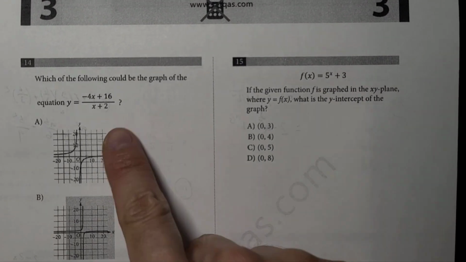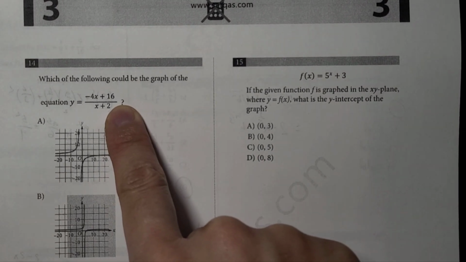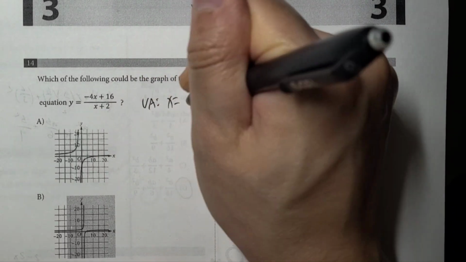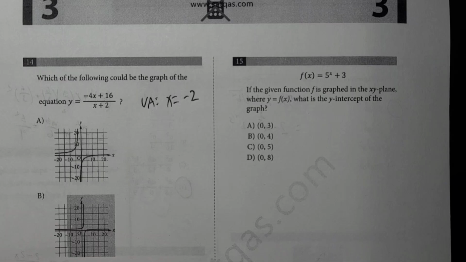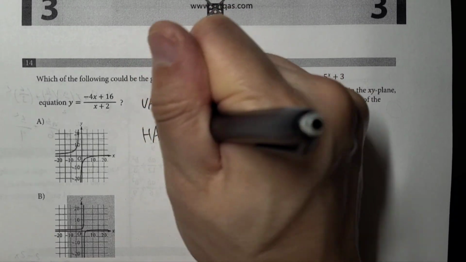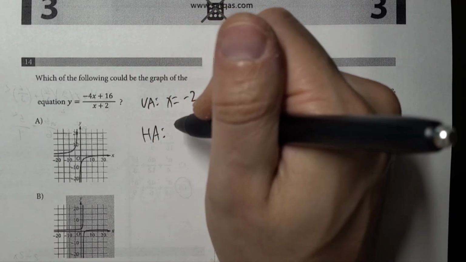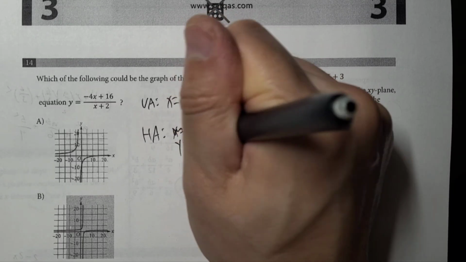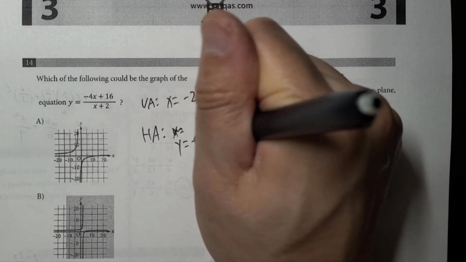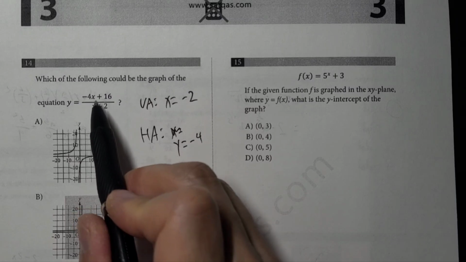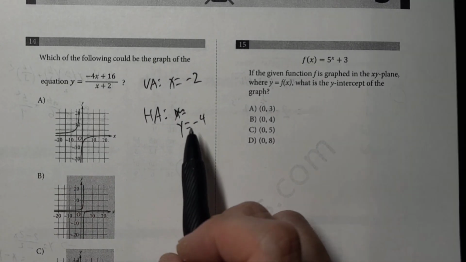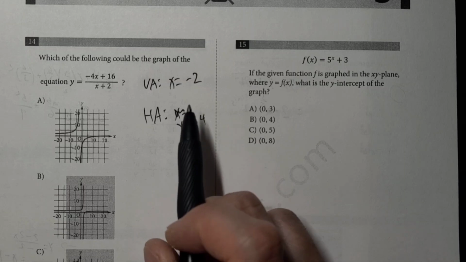Which of the following could be the graph of this? Well, this is a rational function. We know that there is a vertical asymptote at x is -2, and a horizontal asymptote at y equals -4. The degrees are the same, so take the ratio of the leading coefficients. So there should be a horizontal asymptote and a vertical asymptote.